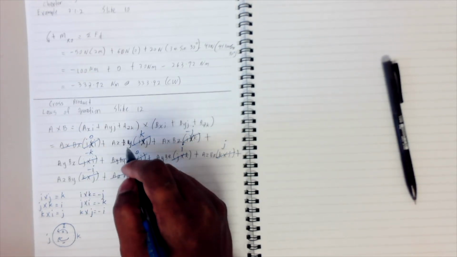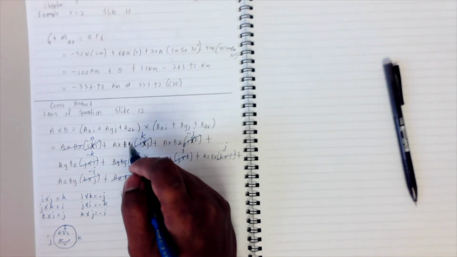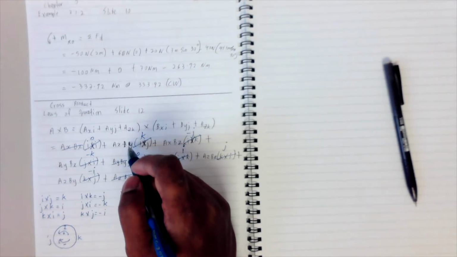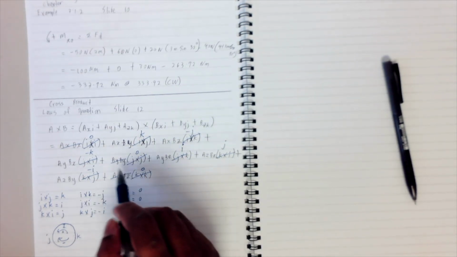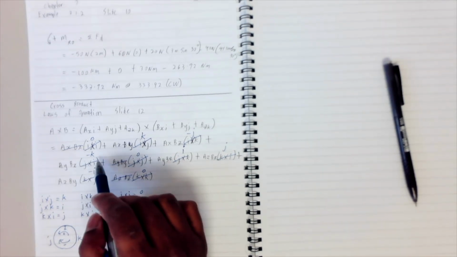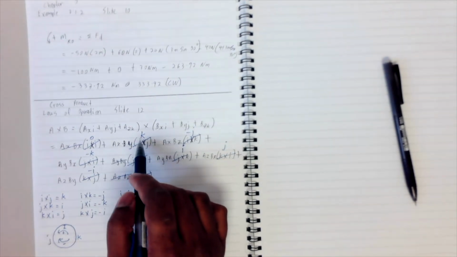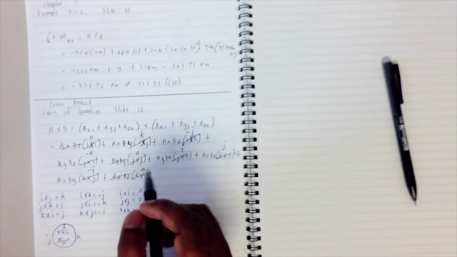So here the value becomes ax by k, and then here plus the negative k. So we add everything, then we subtract this.